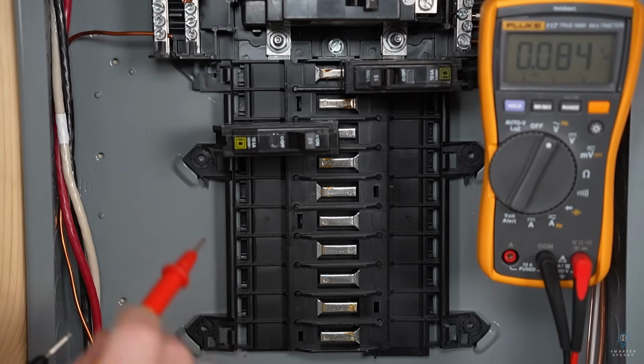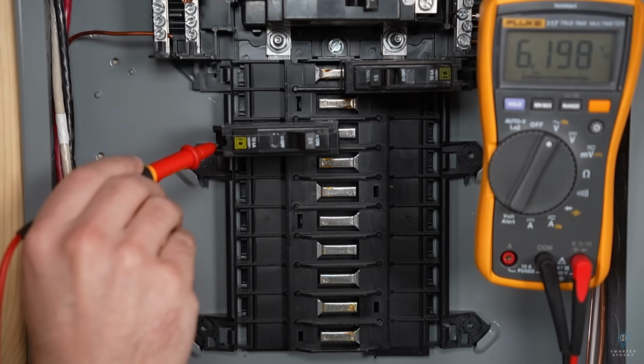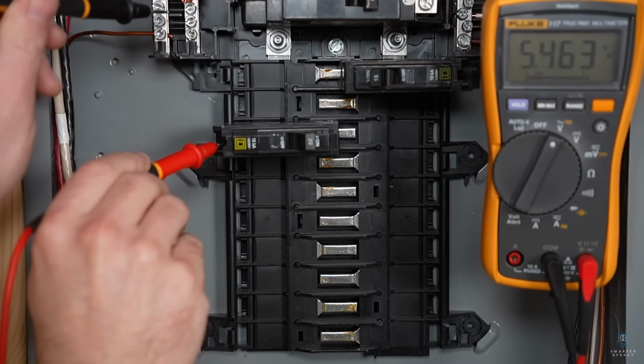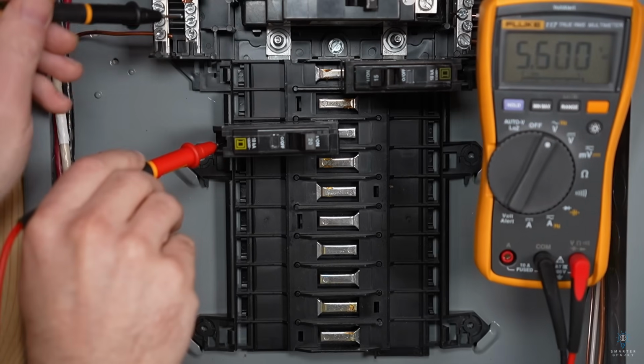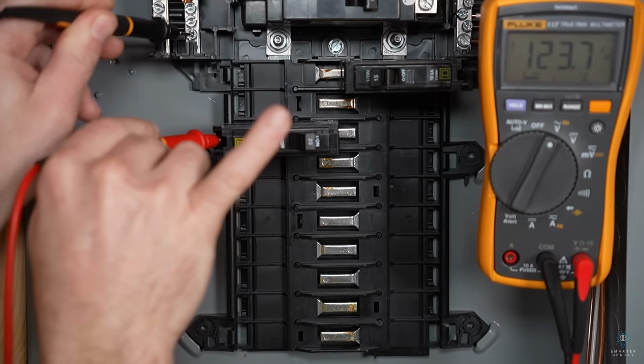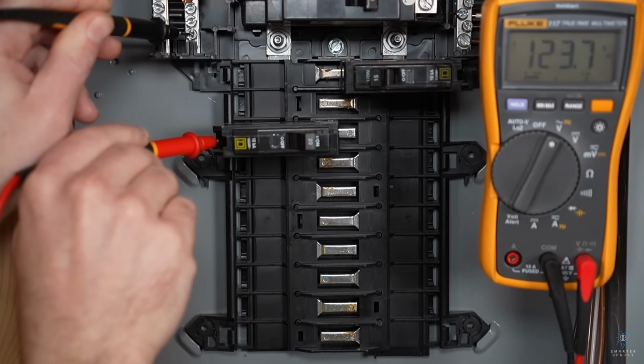And one side of our circuit is going to be fed from this circuit breaker, and the other side of our circuit, our return path, is going to go to neutral. And when we do that, we get 120 volts for that load.